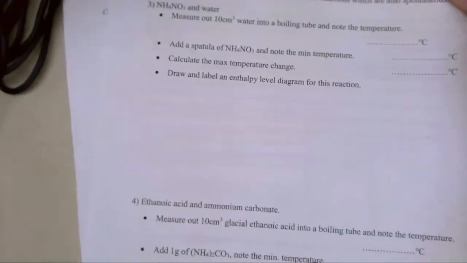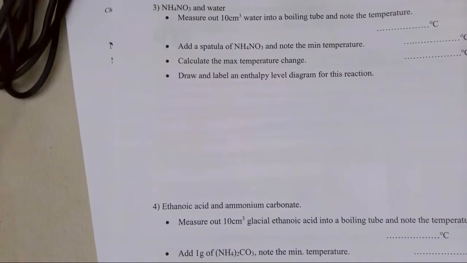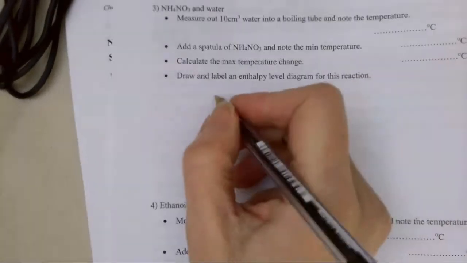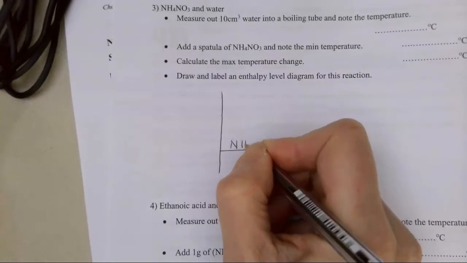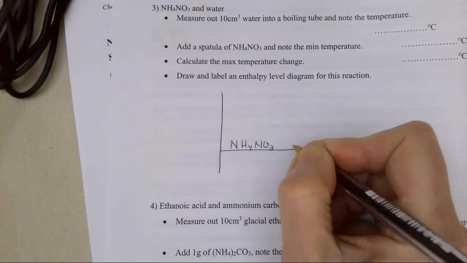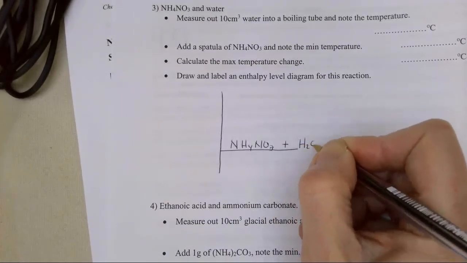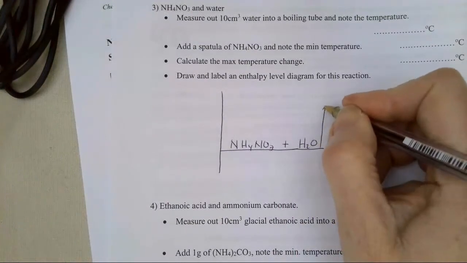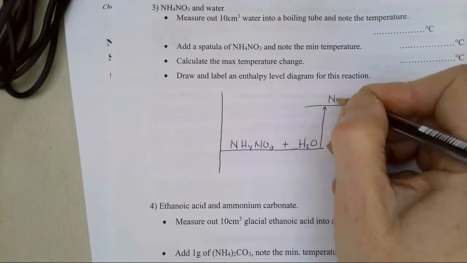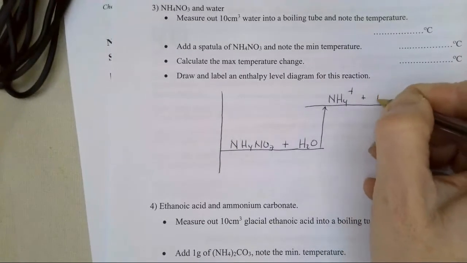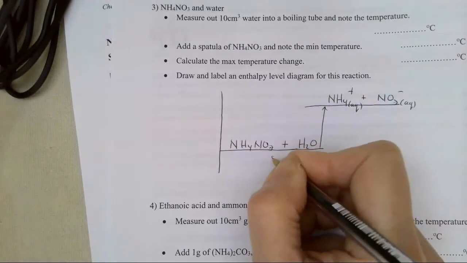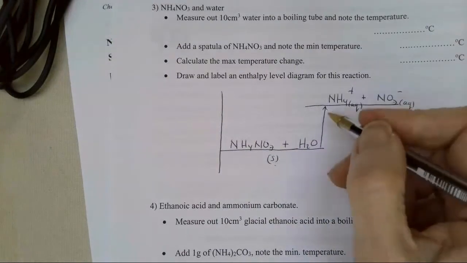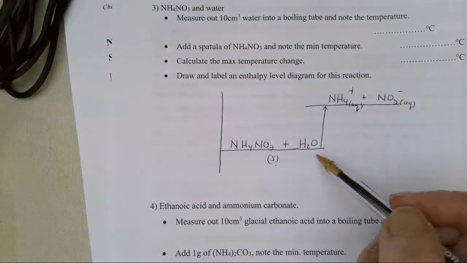Turn over to the next page. We've got 2 more to do. This one, it's a solubility. So we're basically just dissolving a salt in water. So I've got ammonium nitrate and water, and that's dissolving to form ammonium ions and nitrate ions. So they're both aqueous now because they were solid to start with.